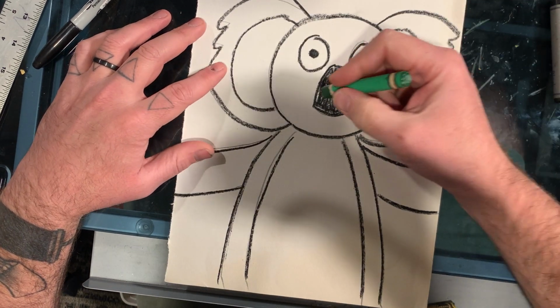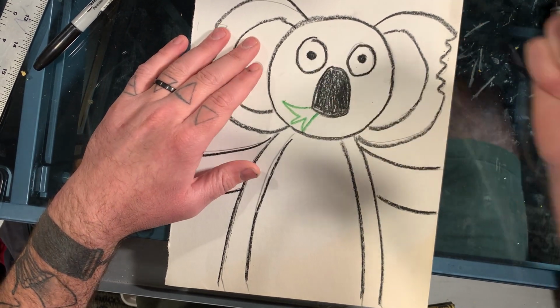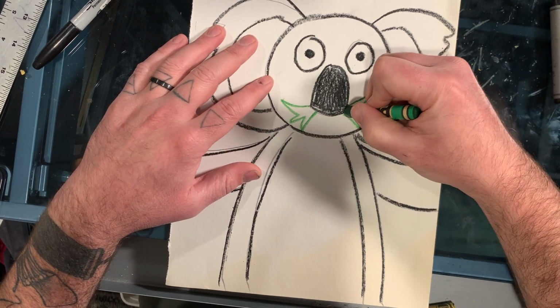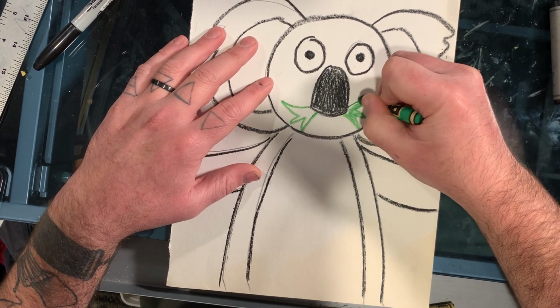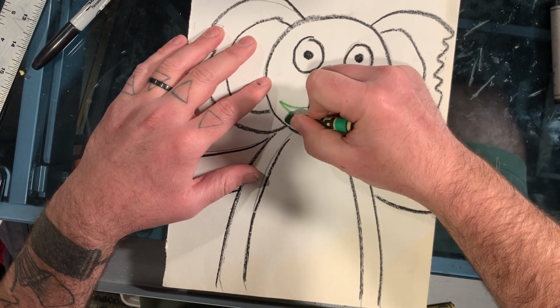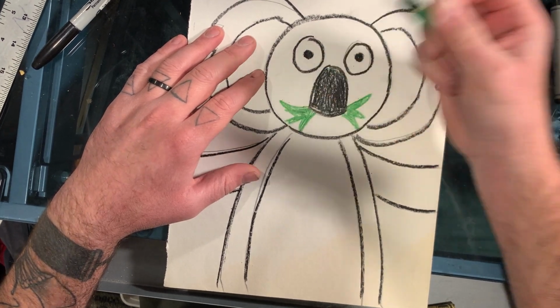Lastly, what I'm going to do is make a zigzag line like that and a zigzag line like this. So it looks like our koala is munching on some eucalyptus. That's one of their favorite treats to eat. It's eucalyptus leaves.